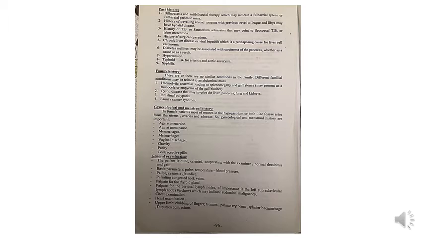For colicky pain to occur, there should be a hollow viscus that's contracting against some sort of obstruction. Most common is the intestinal colic, second is the urinary colic, and the third is functional dysmenorrhea, where there is a functional obstruction in the cervix uteri.